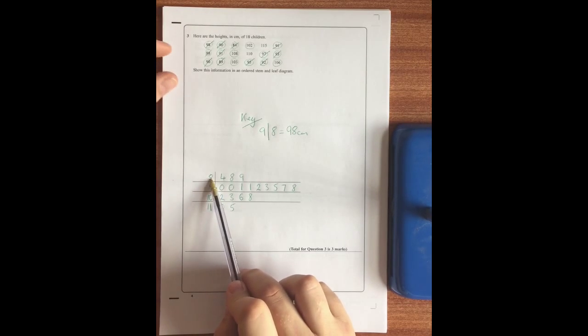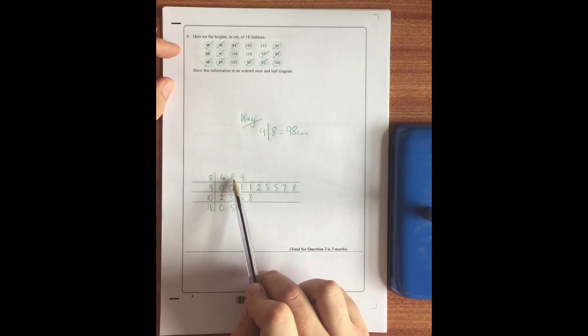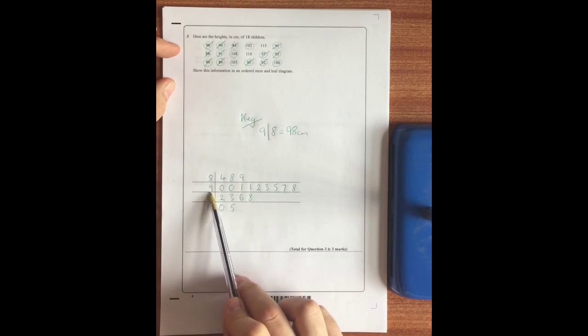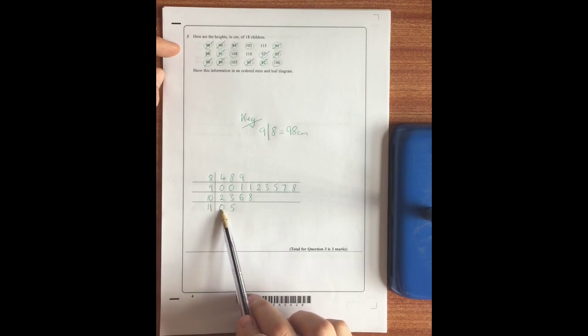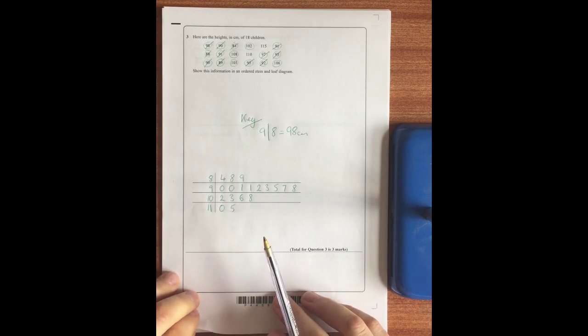So here, all the 80s, the 84, the 88 and 89 will be written like this. All the 90s will be written like this. 102, 103, 106, 108 will be written like that. 110, 115 like that. 3 marks.